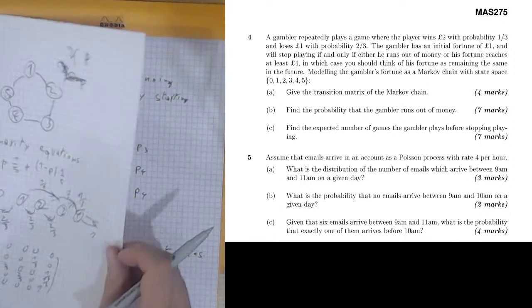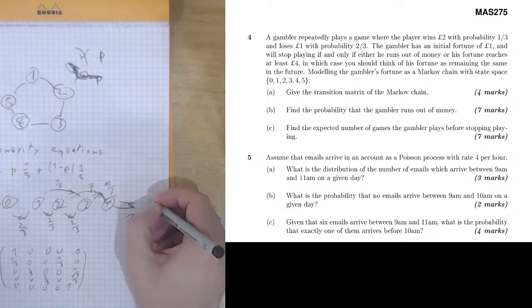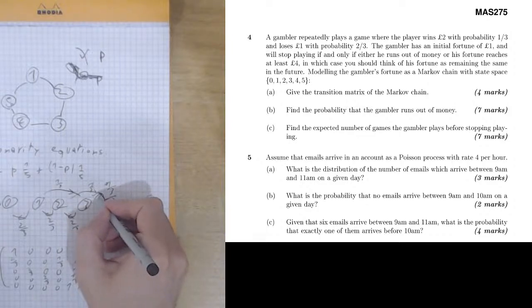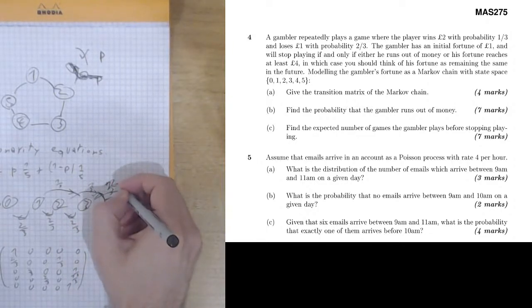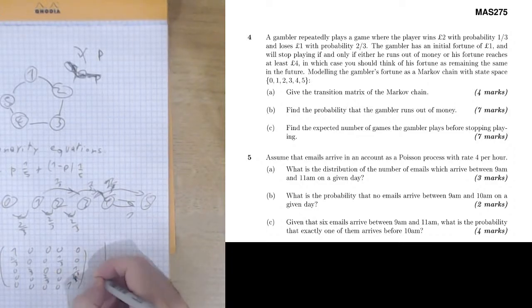Let me check. I guess I should have read the exercise more carefully, right? Because it says the state space actually includes 5. It won't change our results, but okay, fine. So there's also a state 5 here, and 3 jumps to 5 actually. So there's an extra column here, 1/3 here, and 1 here.